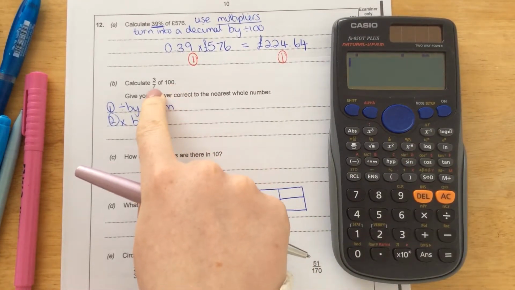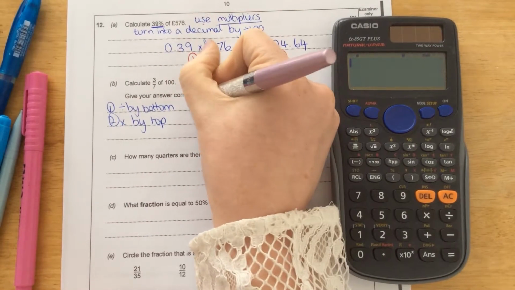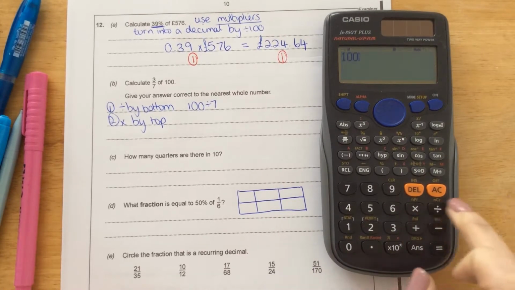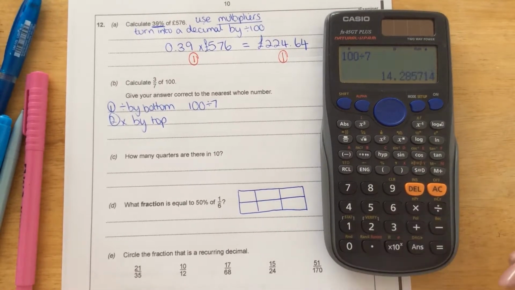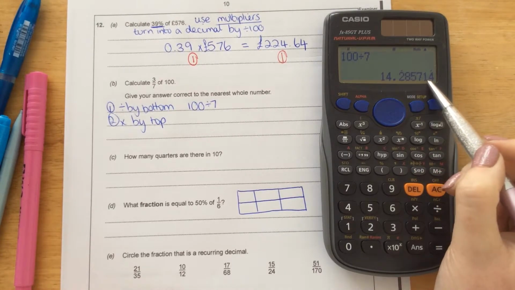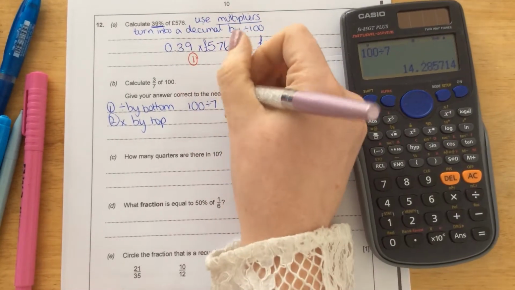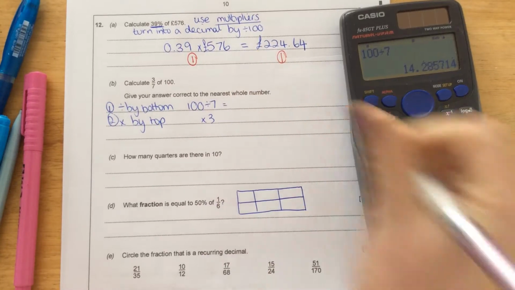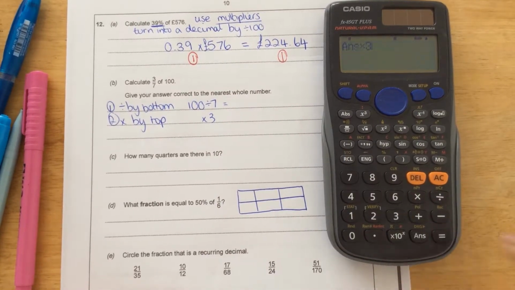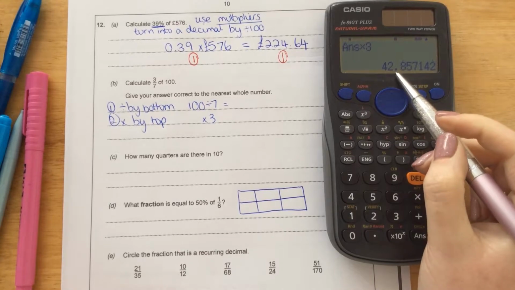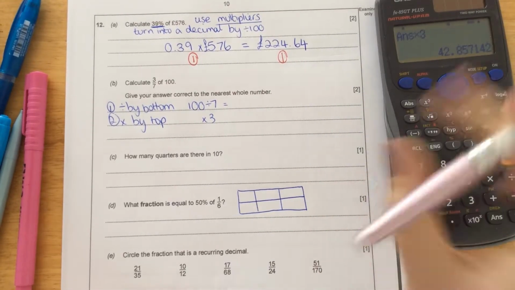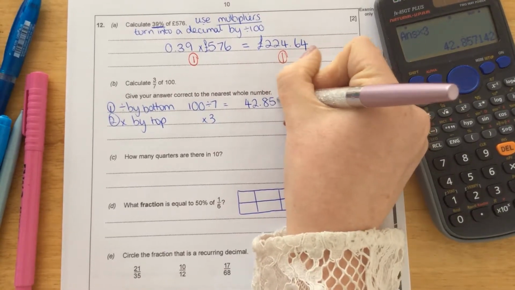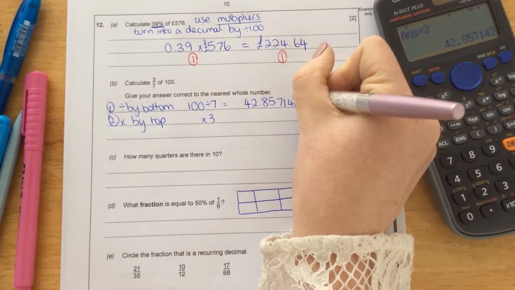So this is the bottom number, so I would do 100 divided by 7. So 100 divided by 7 is 14.28571, and then that answer, and then times by 3. Times 3 equals 42.857142.